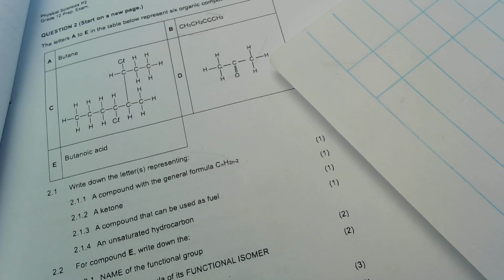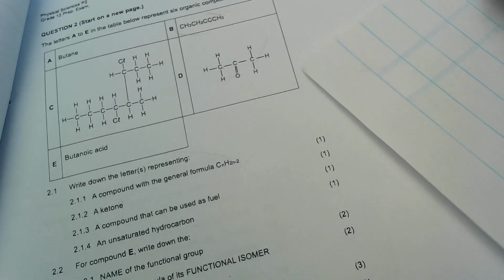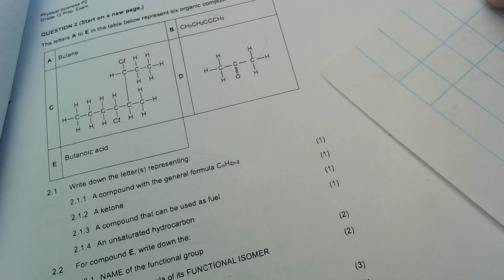Okay, right, so without wasting a lot of time, let's just get into the video and try to treat these questions. All right, so this is a grade 12 past paper, September, Free State 2023. So let's try to do this thing.